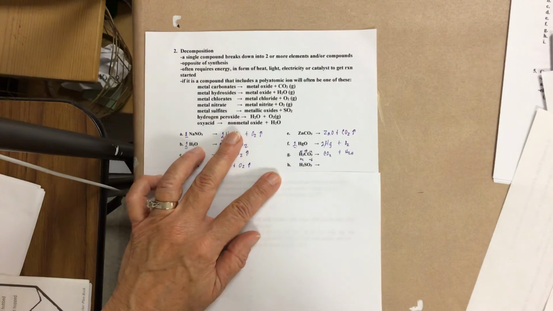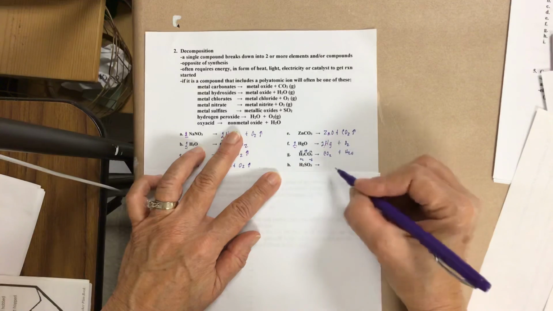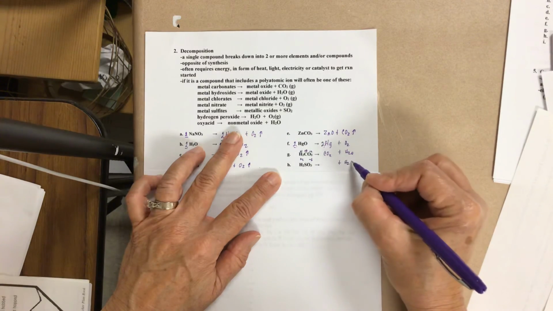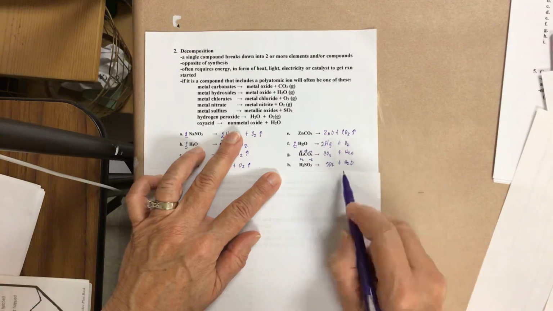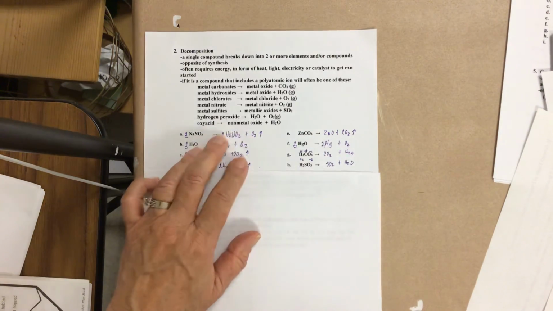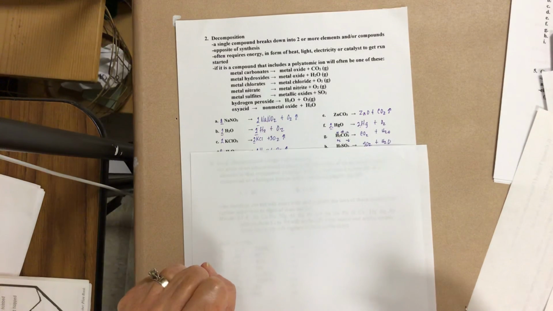Okay, the same thing on sulfurous acid. It's going to break down into a non-metallic oxide and water. So we already know we're going to have water, and then your non-metallic oxide would be SO2. And I don't think you have to do anything to balance. All right? Okay, so that is it for this section. So this goes with your homework set 2 that is, I think, titled Synthesis and Decomposition Reactions.